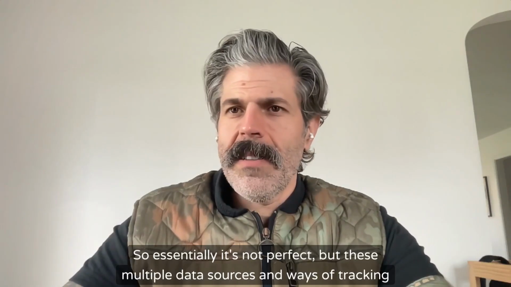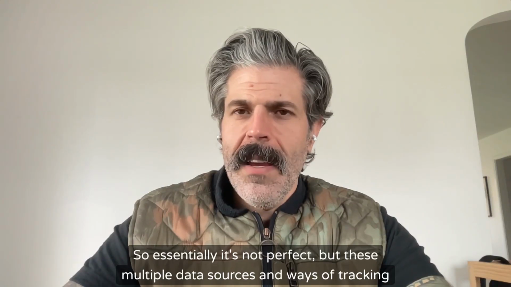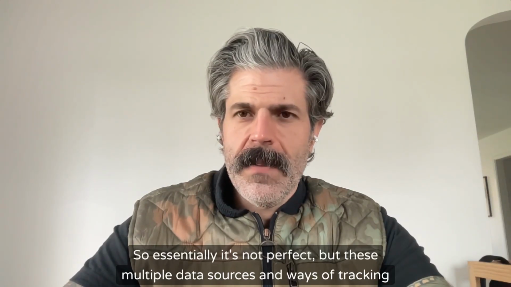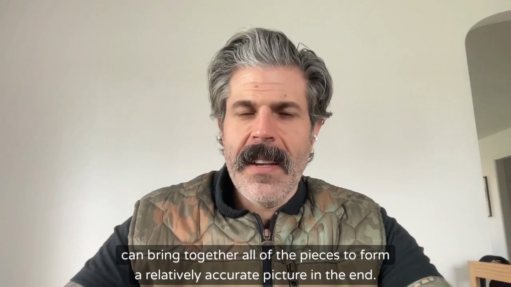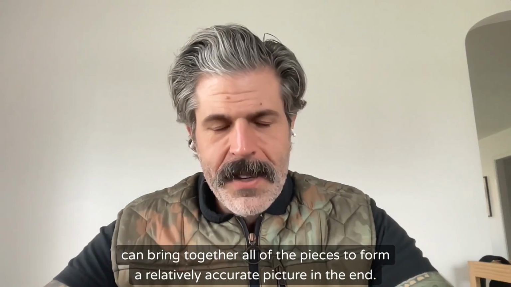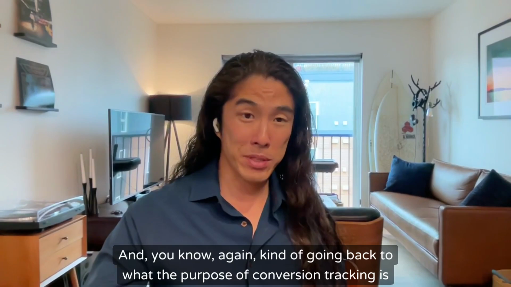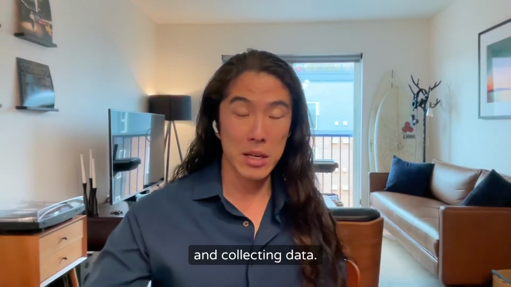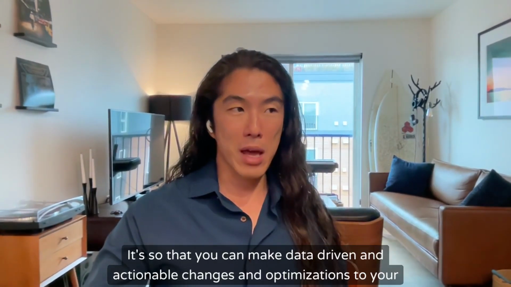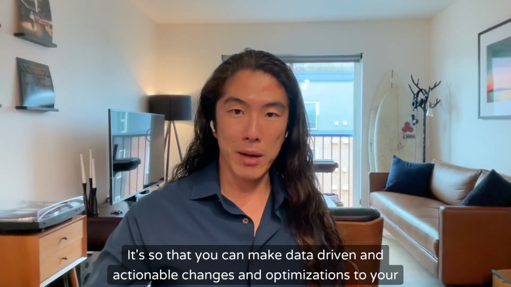It does. So essentially, it's not perfect, but these multiple data sources and ways of tracking can bring together all of the pieces to form a relatively accurate picture in the end. Yep. Absolutely. And, again, going back to what the purpose of conversion tracking and collecting data is, it's so that you can make data-driven and actionable changes and optimizations to your campaigns.